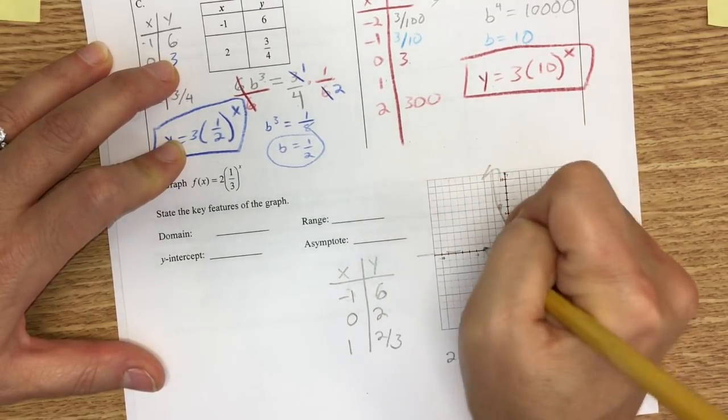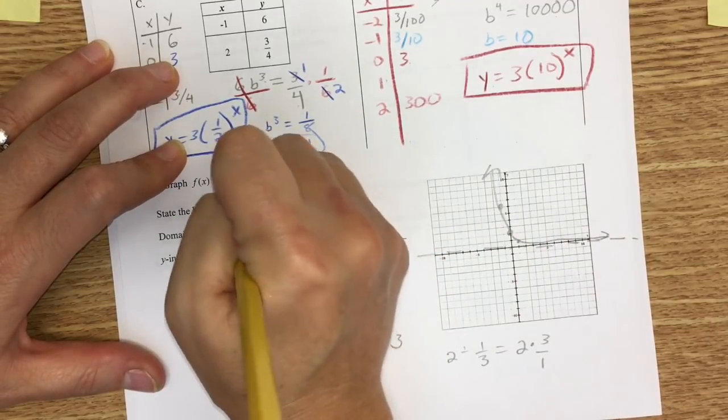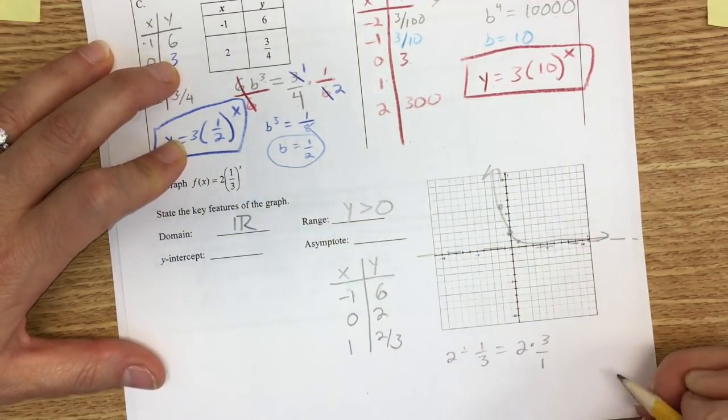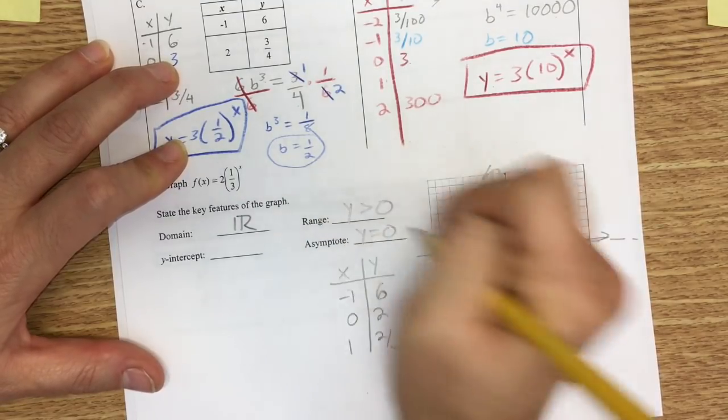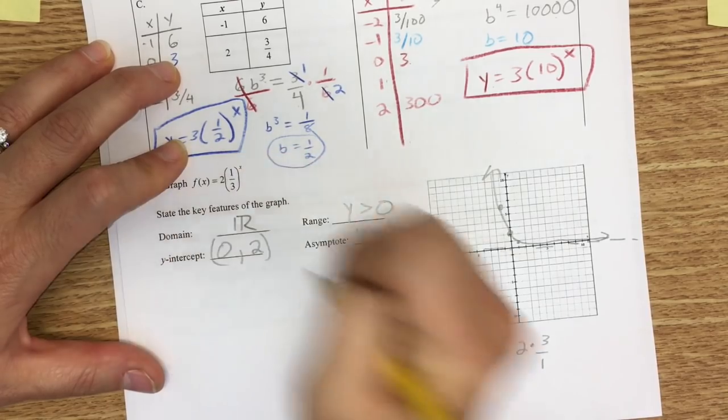Put my asymptote in. My domain is going to be all real numbers. My range is going to be y is greater than 0. Asymptote is y equals 0. And the y-intercept is 0, 2.